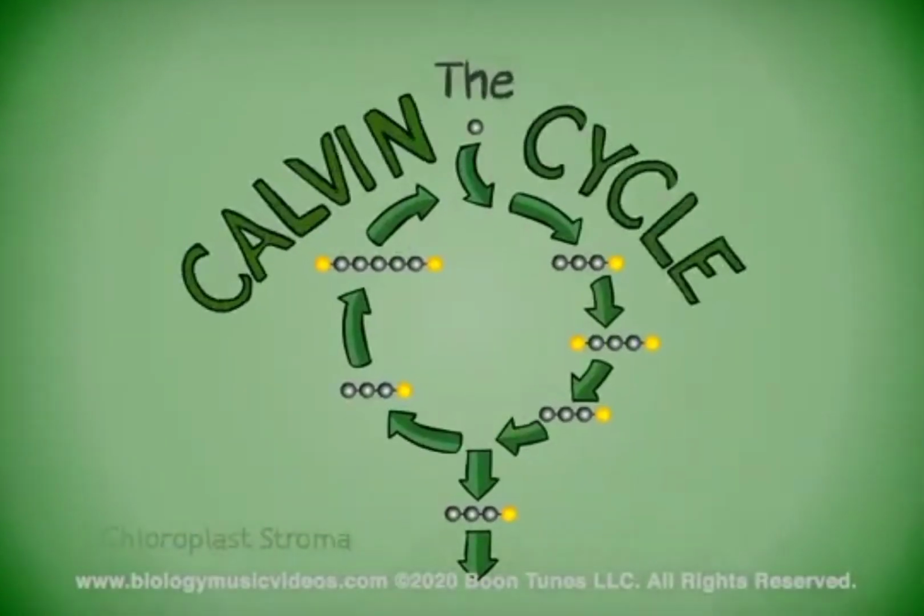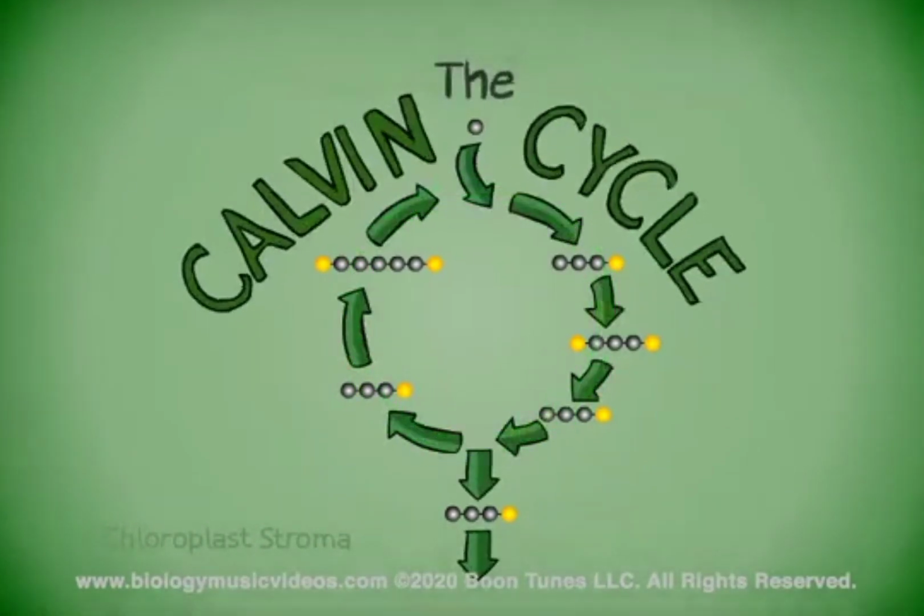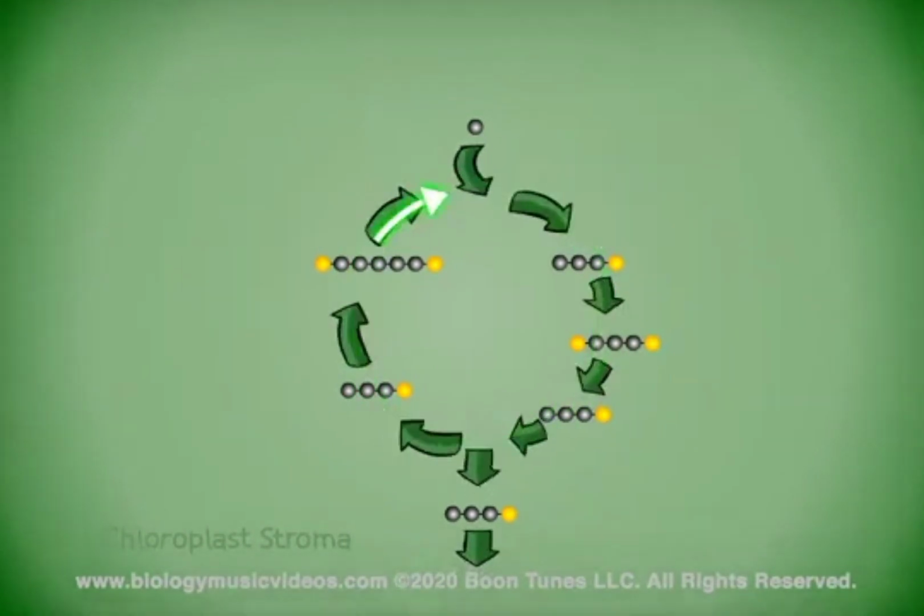The Calvin cycle, it spins, spins, finishing with the light begins. The Calvin cycle, it spins, spins, finishing with the light begins.